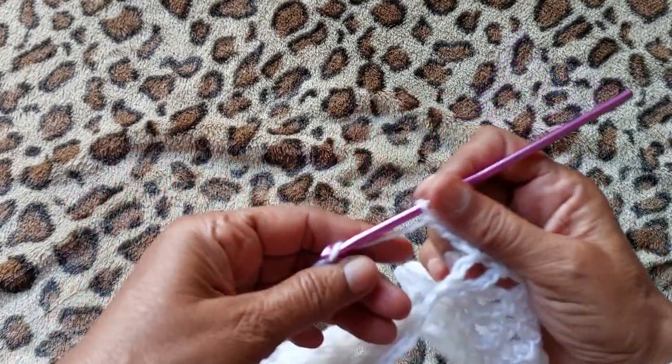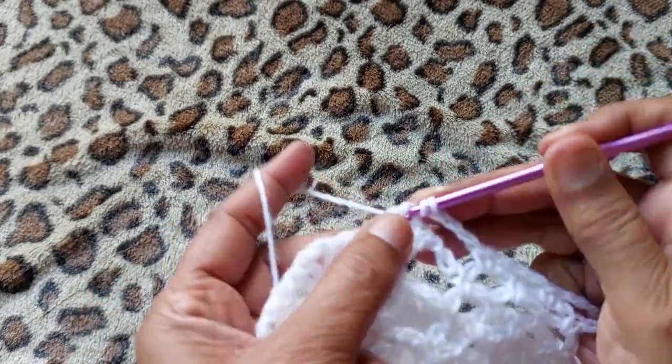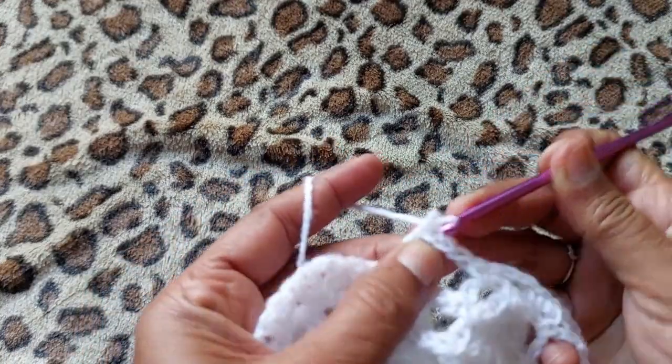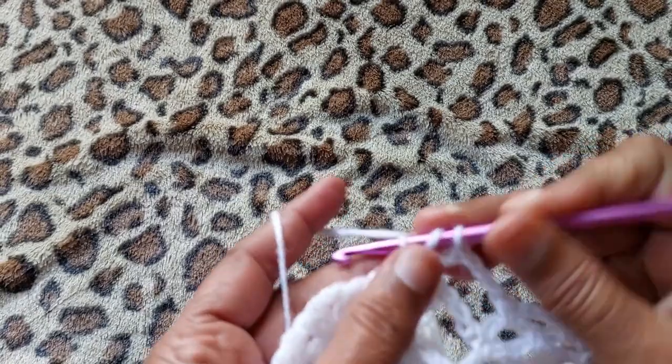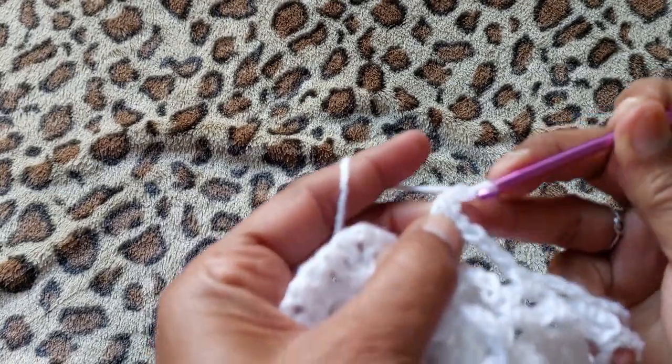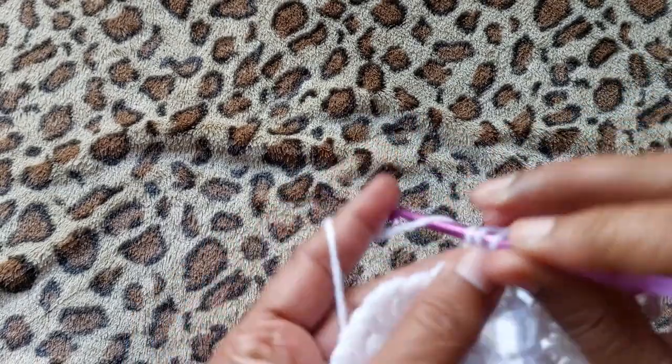Now chain 3, cluster V stitch on cluster V stitch, so 2 DC, chain 1 and 2 DC.